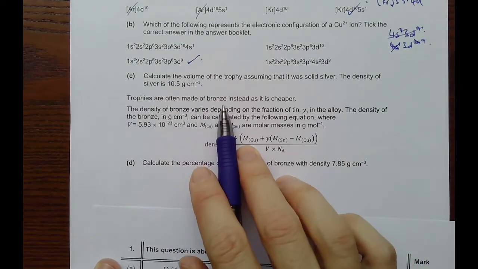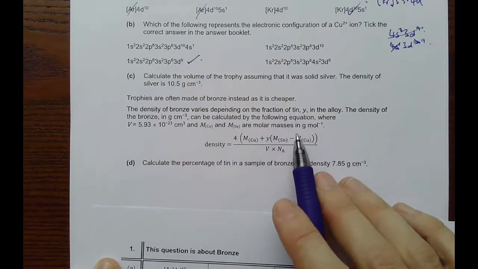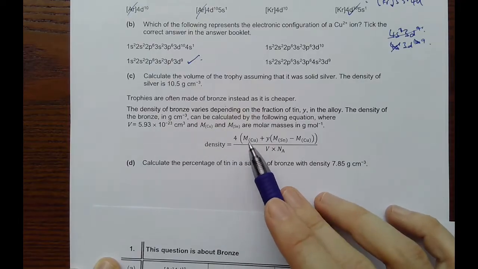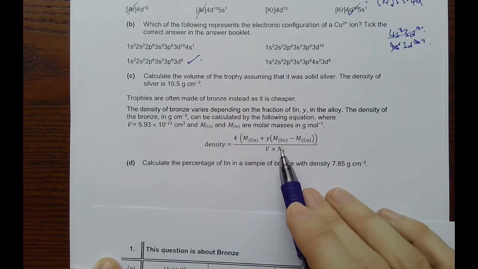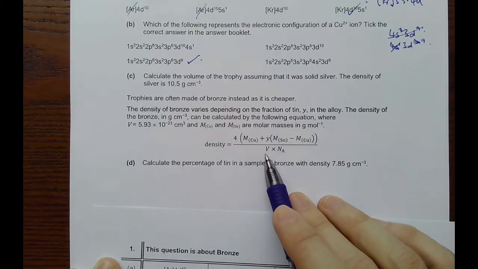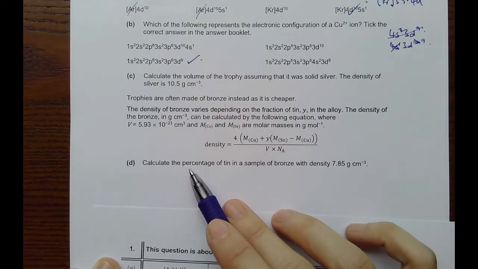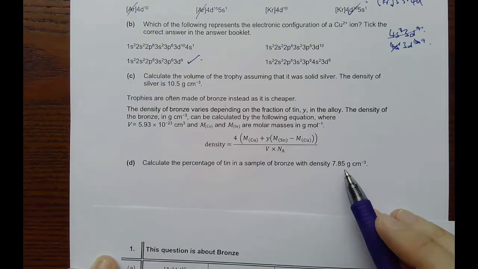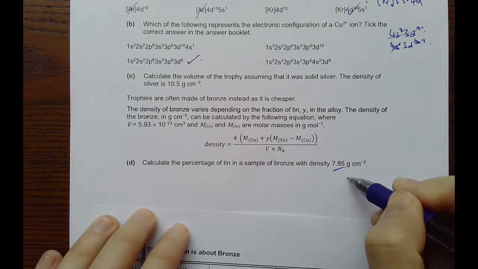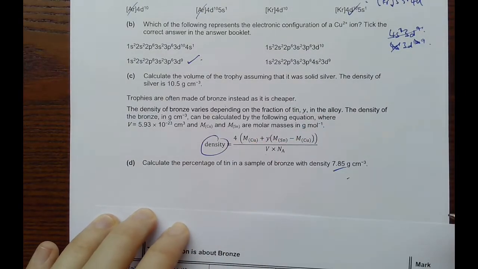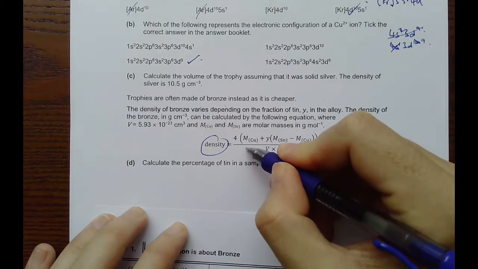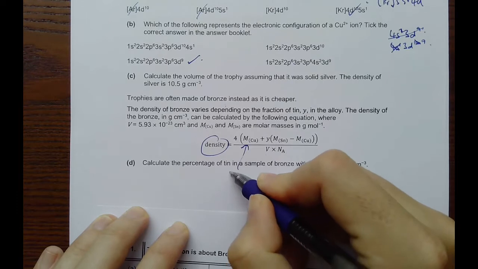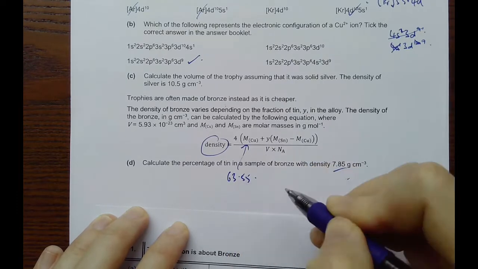Trophies are made of bronze, which is an alloy, and then we're given this formula where the density depends on the mass of the copper, the mass of the tin, and the volume. And you're asked to calculate the percentage of tin in a sample of bronze with density 7.85 grams per centimetre cubed. So this 7.85 here is this value, and then we know that the molar mass of copper is going to be 63.55 from our periodic table.